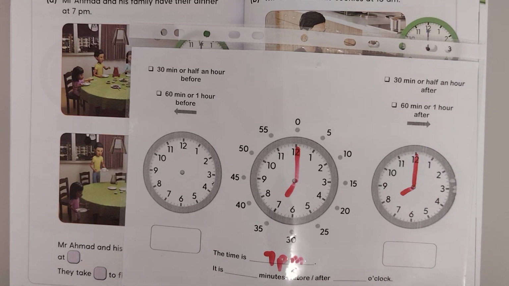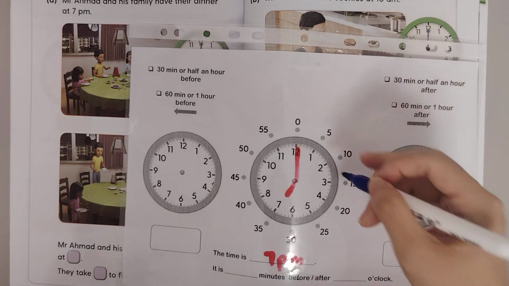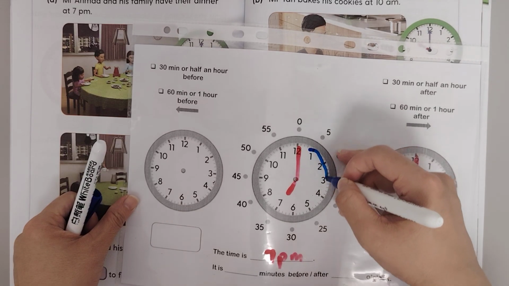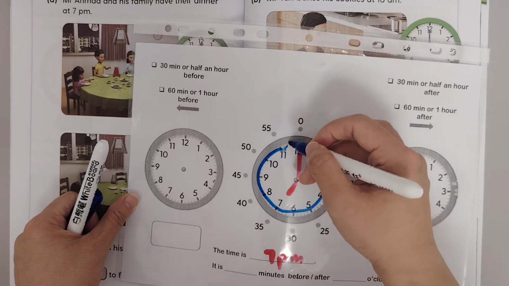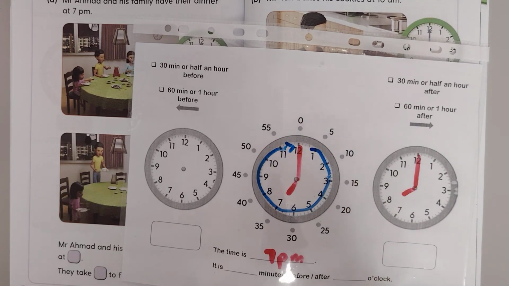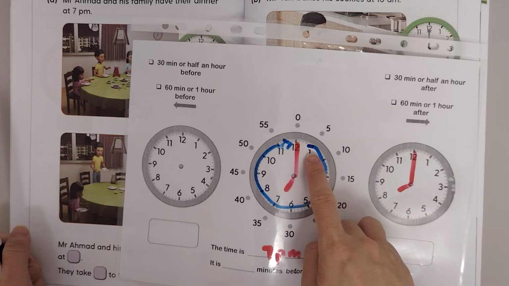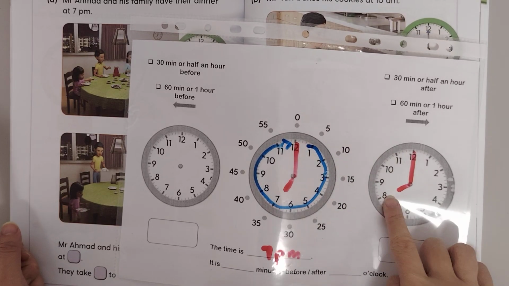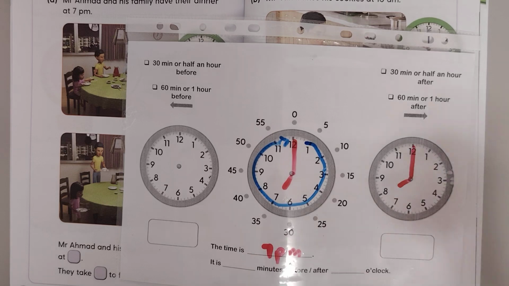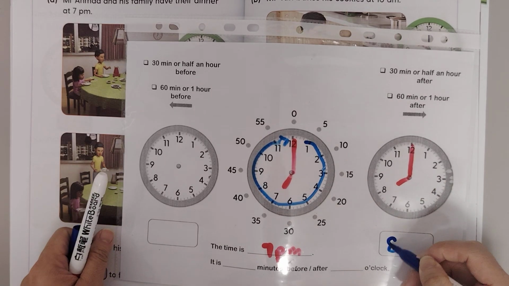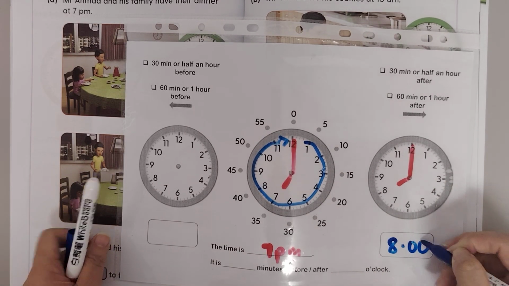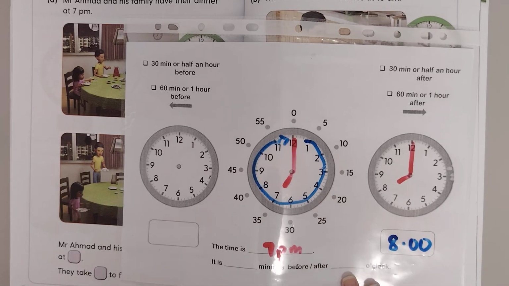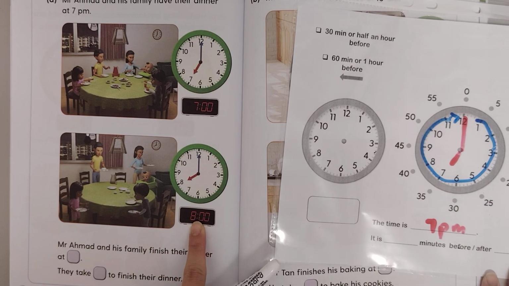Actually, what it means is that the minute hand has gone one round around the clock face to be pointing back at 12. But the hour hand has already moved to 8 o'clock, just as described, shown here.